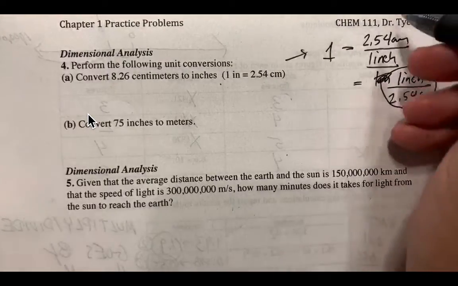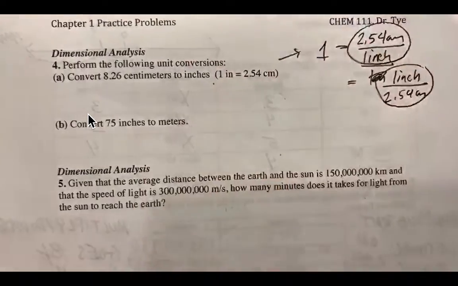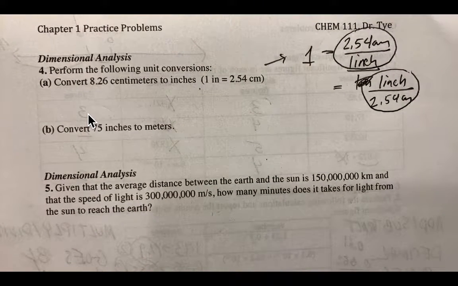So we have two conversions here that we may need to use in this problem.